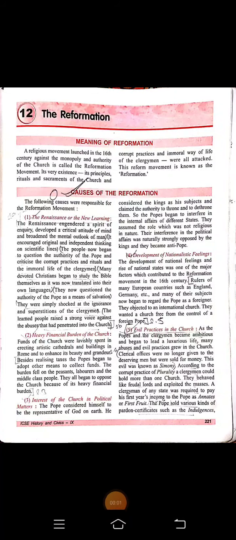Begin with chapter number 12 from your history book of grade 9, and the name of the chapter is the Reformation. Meaning of Reformation: a religious movement launched in the 16th century against the monopoly and authority of the church is called the Reformation movement. This was totally against the corrupt and evil practices done by the church.